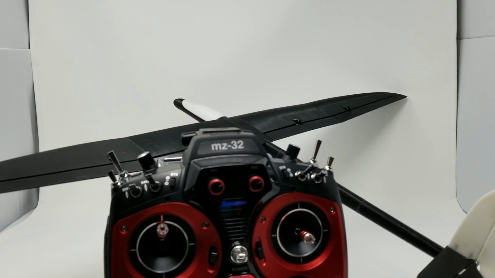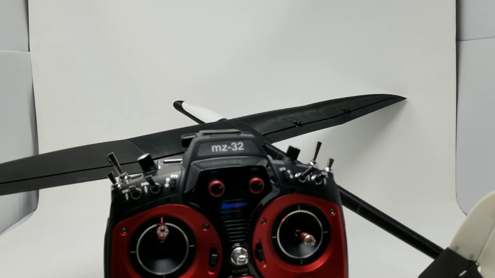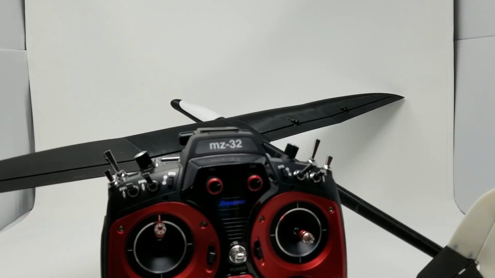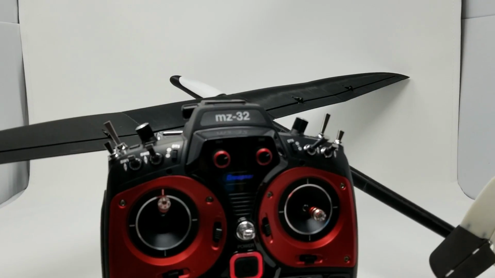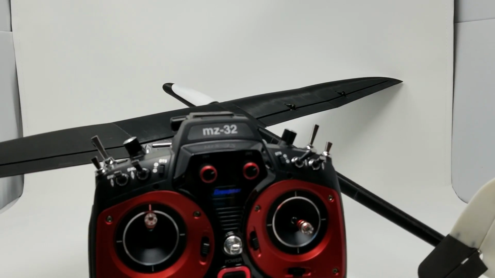I wish you could just type the name of the flight mode in the radio, and then the radio would call it out. I've owned several other radios that have that feature. It's not a huge deal, but it's something that sort of irritates me a little bit.